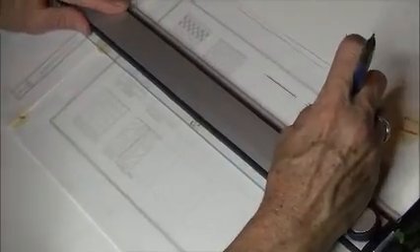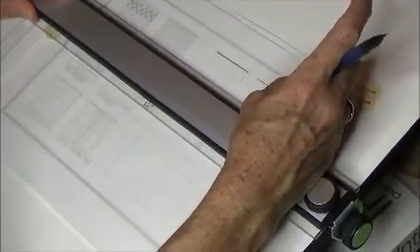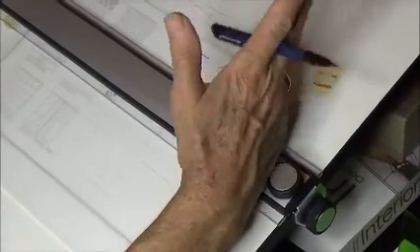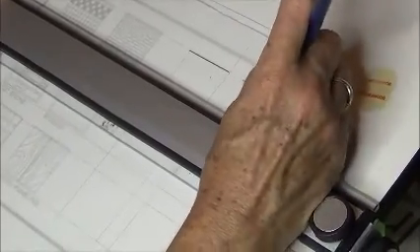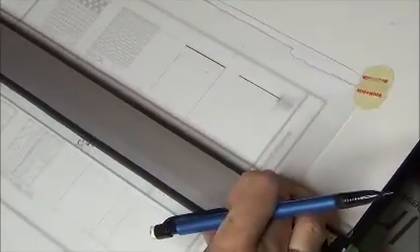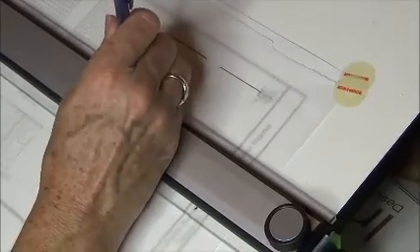Next, oops, I went over. Have to get that one there. Once you go ahead, oops, got a little smeary, you go ahead and continue with your horizontal lines, straight across.